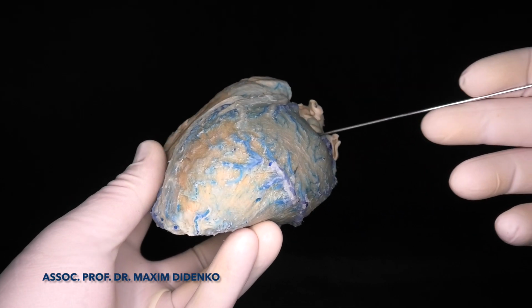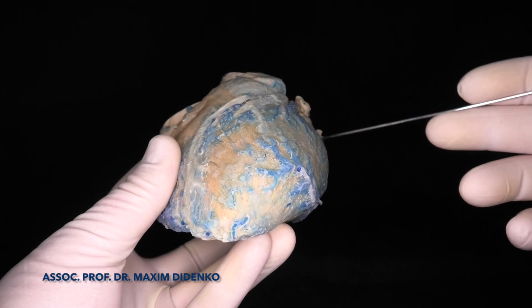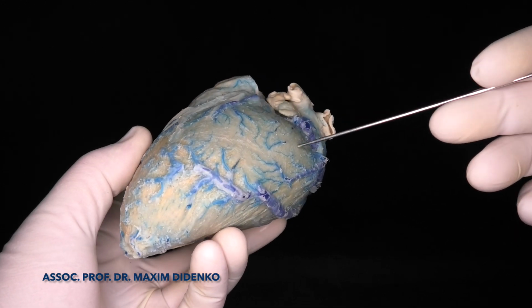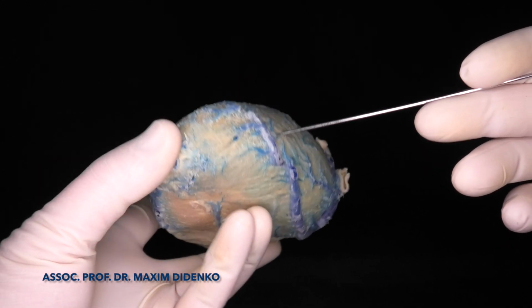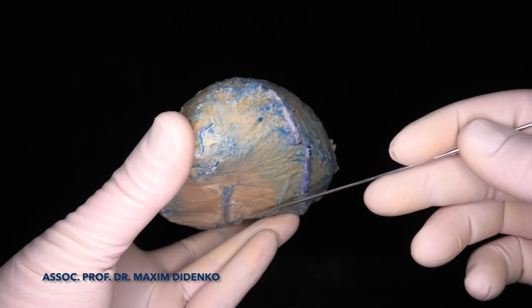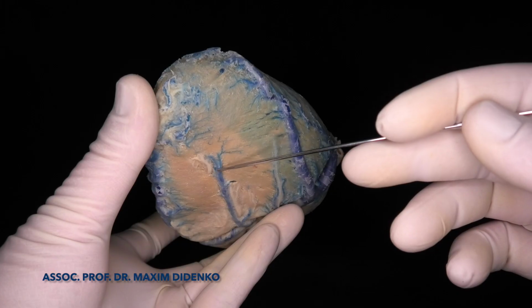We can also say, if they are located in this area here, anterior lateral veins, then lateral veins, then posterior lateral on this surface, posterior and middle cardiac vein here.